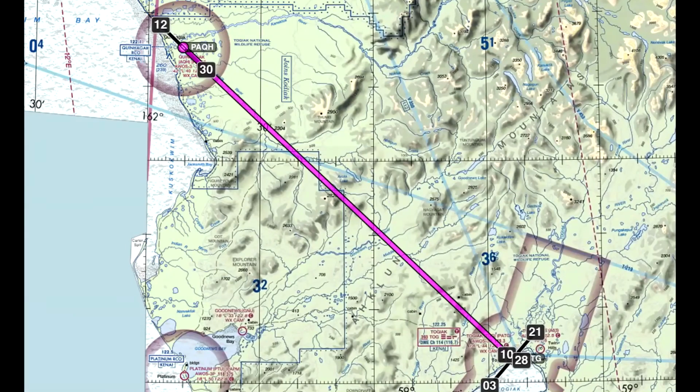The scheduled commuter flight was operating under visual flight rules by Hageland Aviation Services in Anchorage, Alaska, under the provisions of FAR Part 135. The NTSB's investigation determined that instrument meteorological conditions, or IMC, were likely in the vicinity of the accident site at the time of the accident. The flight departed Quinhagak at 11:33 and was en route to Togiak.